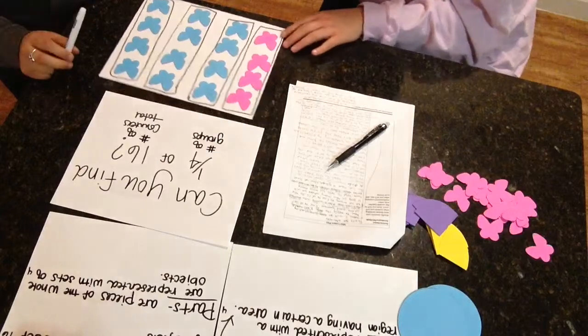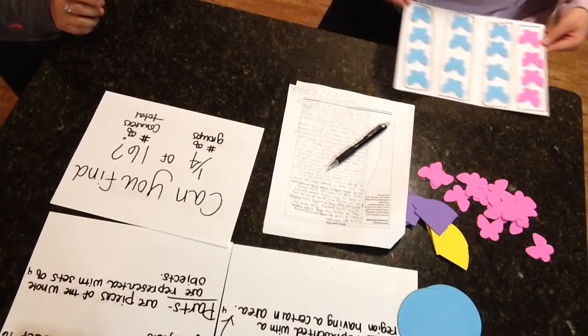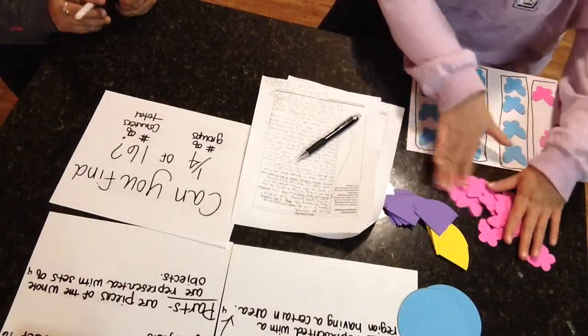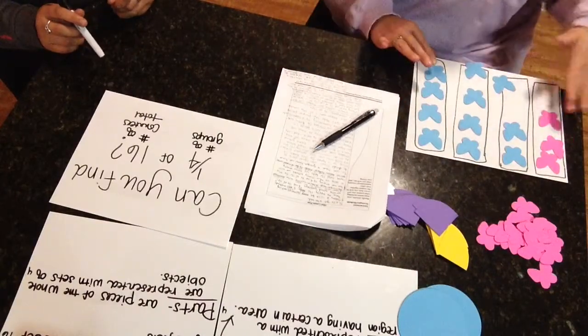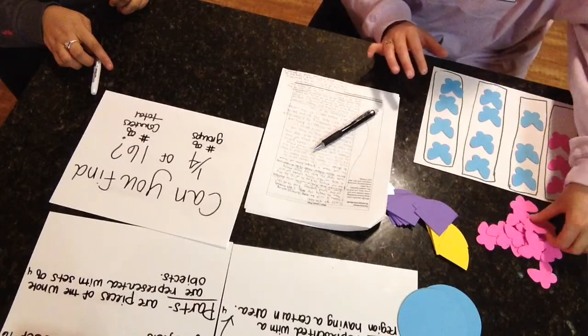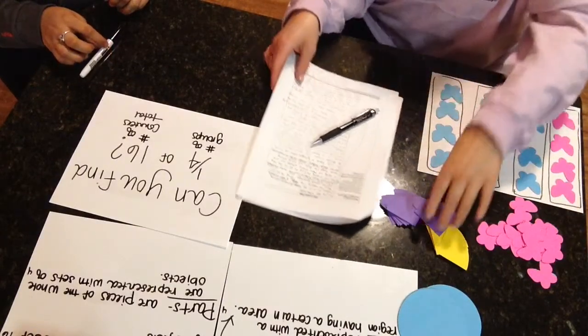Right? Okay, so this is the set model, and we're just going to scoot these over here. We don't want these butterflies to fly away, do we? No. They actually did fly away. So now we're going to work here. I'll add one over here. We're going to work with the area model.